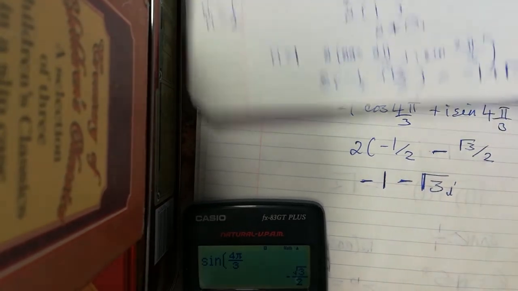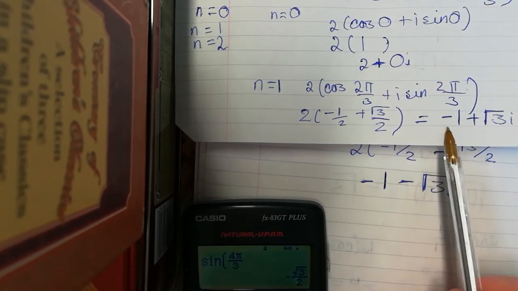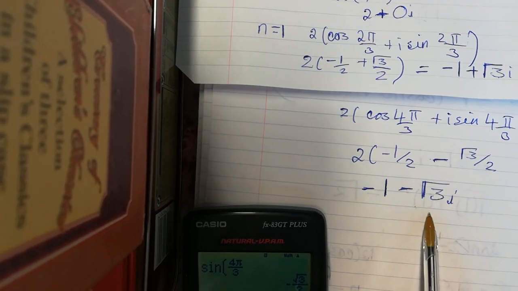So the first answer I got was 2 plus 0i, then I got minus 1 plus root 3i, then I got minus 1 minus root 3i. And that is our answer.